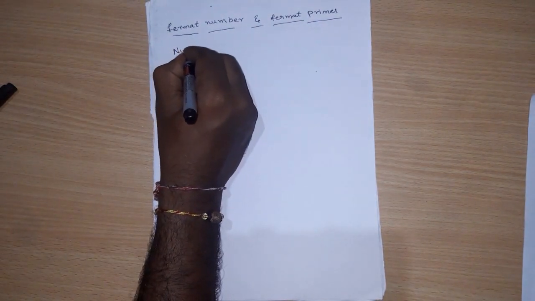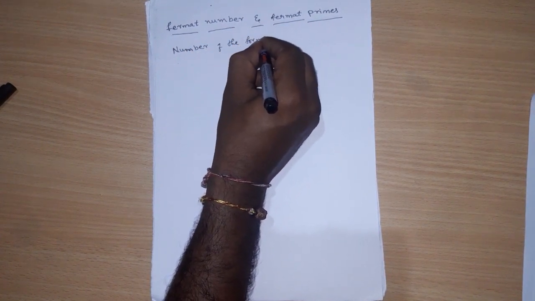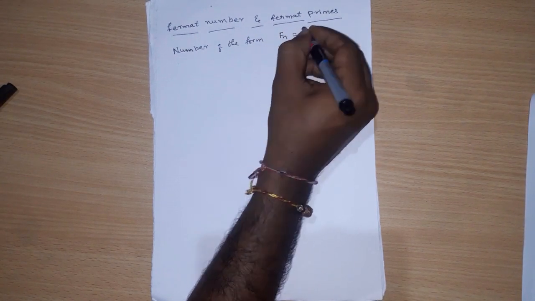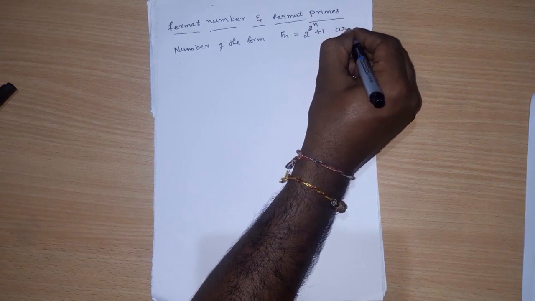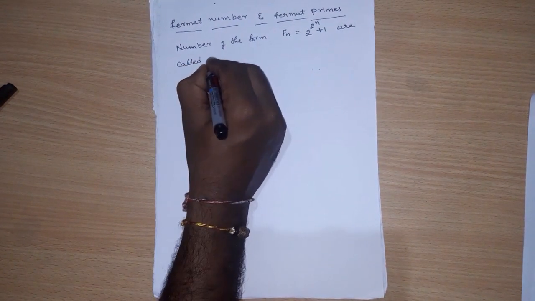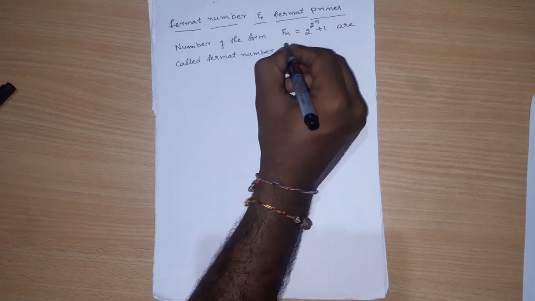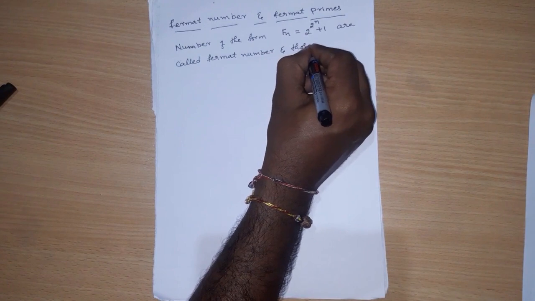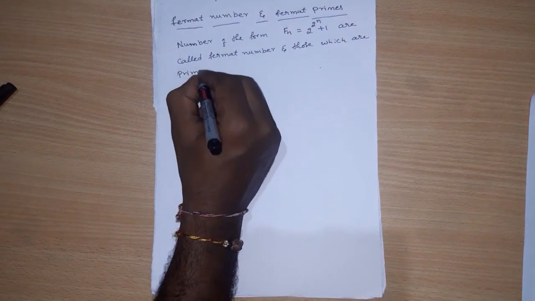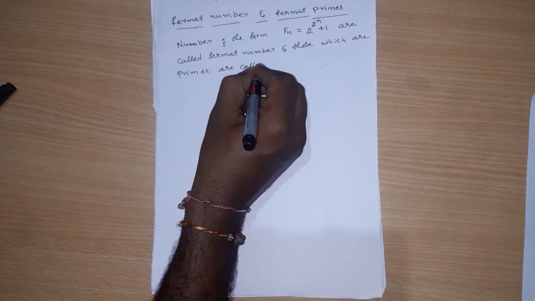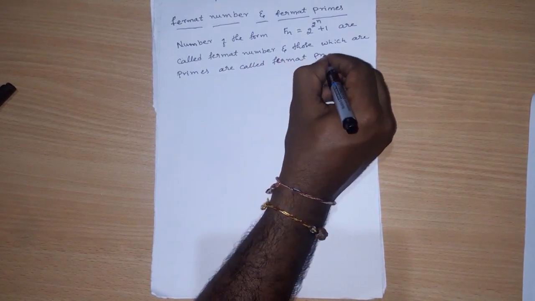So numbers of the form Fn equals 2 to the power of n plus 1 are called Fermat numbers, and those which are primes are called Fermat primes.